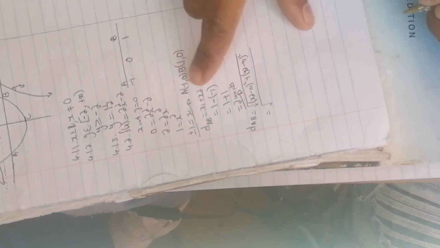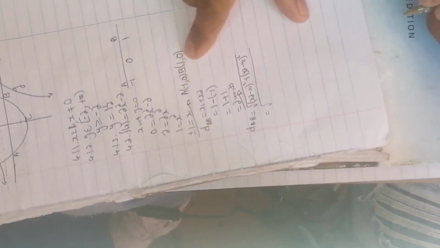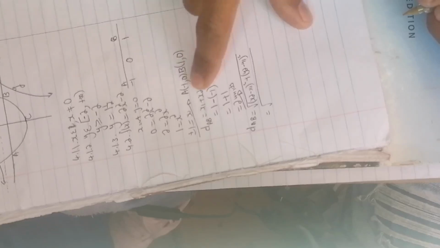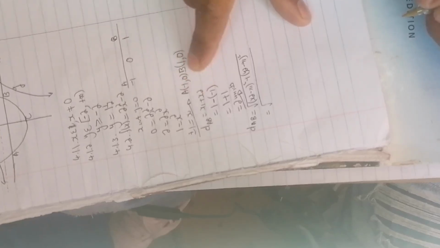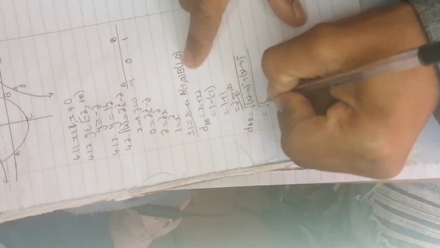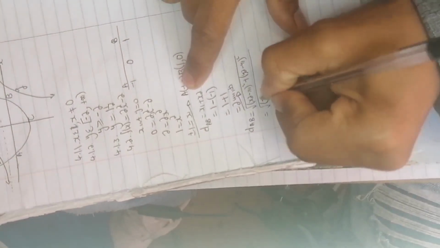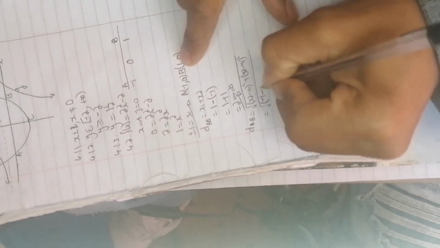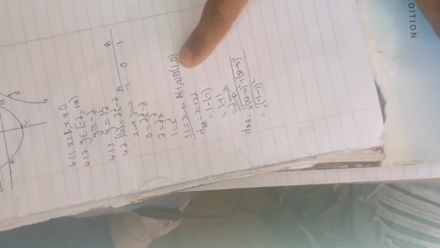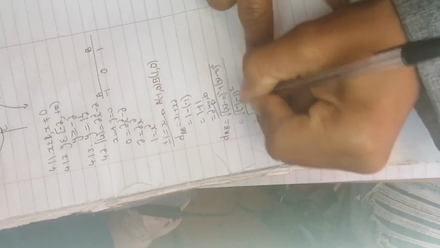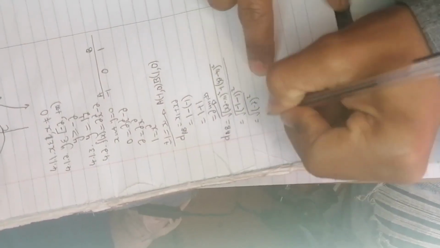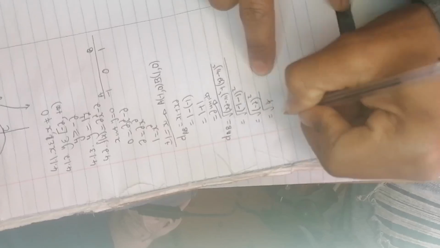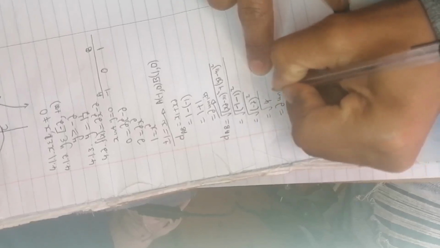You know that y2 and y1 are both zeros, so you only work with x2 and x1. This is x2 minus x1, squared, which is 2 squared, which is 4, and the square root is 2 units, and you are very much fine.